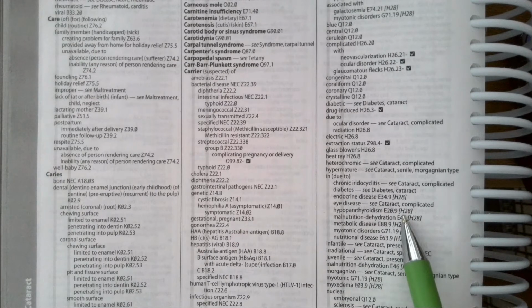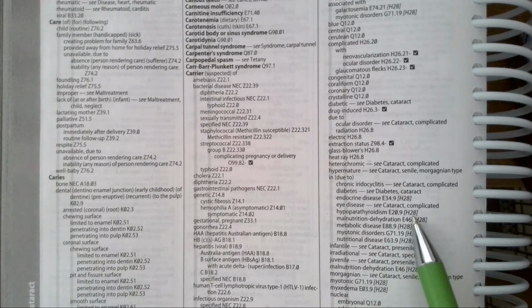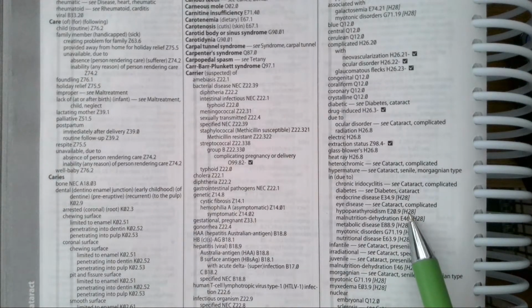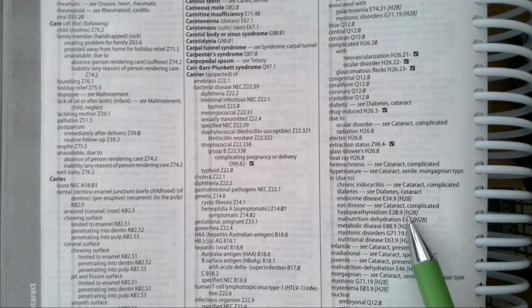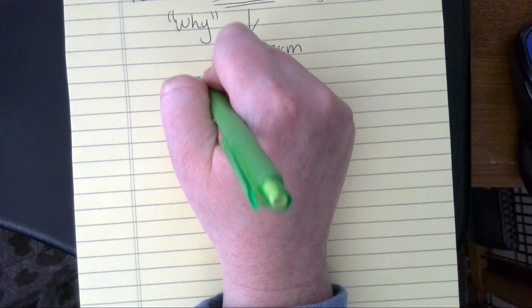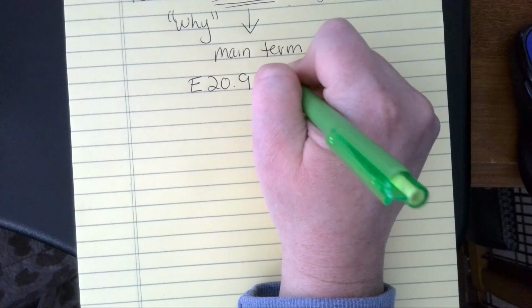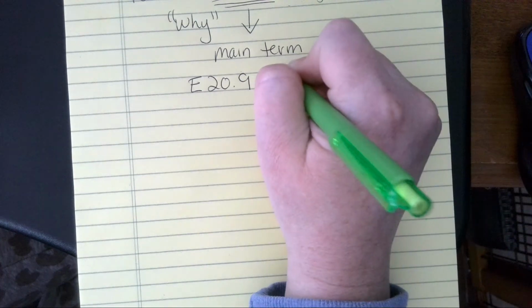And then the code H28 that's in brackets. Anytime you see a code in those slanted brackets, that tells you that that is going to be a secondary code. It is never going to be listed as a first code when it is in this format. So I'm going to write those codes down. And remember, we never code directly from the index. So we have to go and verify these codes in the main tabular, the main part of the book.